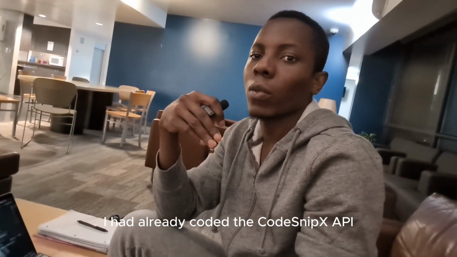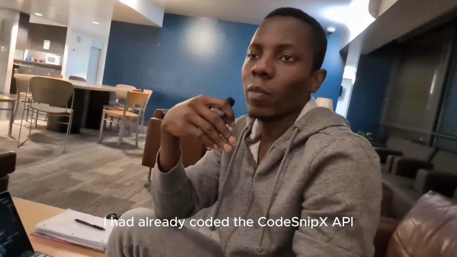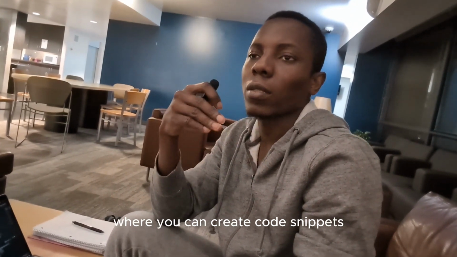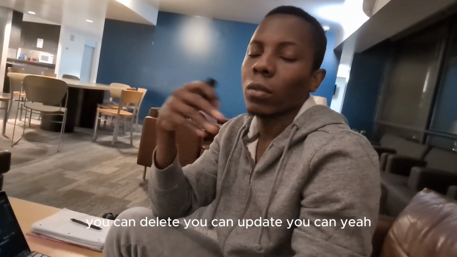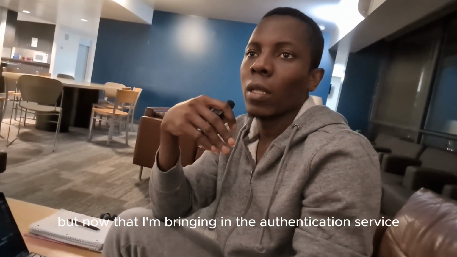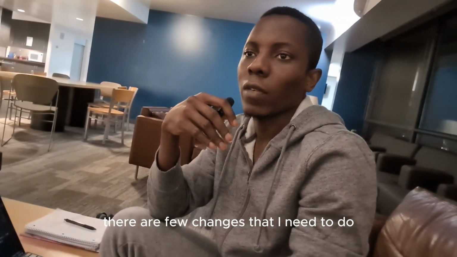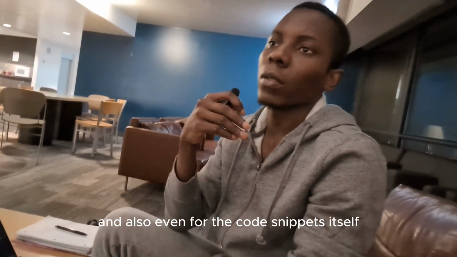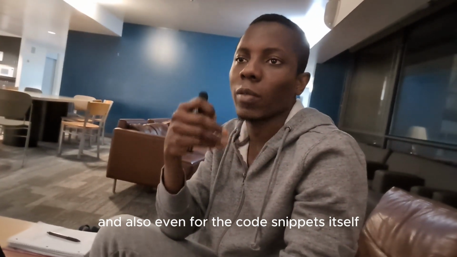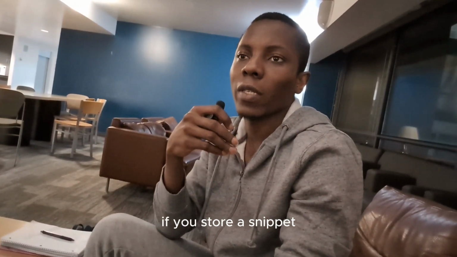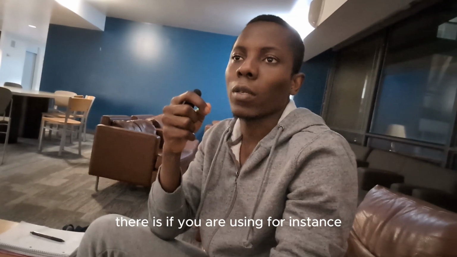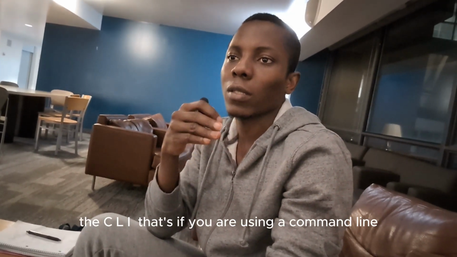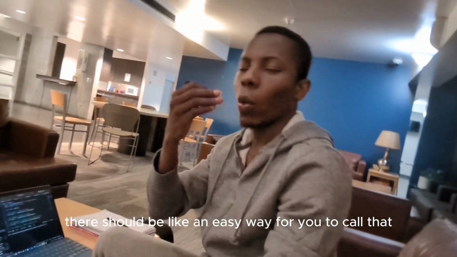And previously I had already coded the code snippets API where you can create code snippets, you can delete, you can update, you can do all those basic things. But now that I'm bringing in the authentication service, there are a few changes that I need to do. And also, even for the code snippet itself, if you store a snippet, it should be easy to identify that snippet so that anytime you want to retrieve it, if you are using, for instance, the CLI, so you're using a command line, there should be an easy way for you to call that snippet.